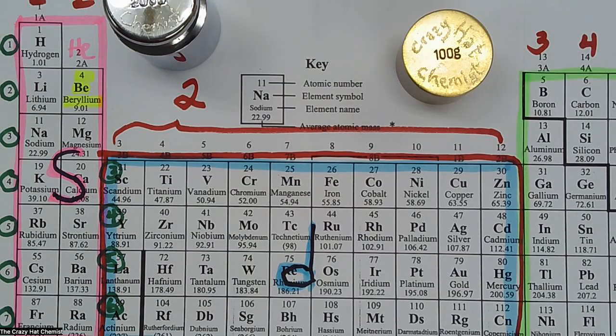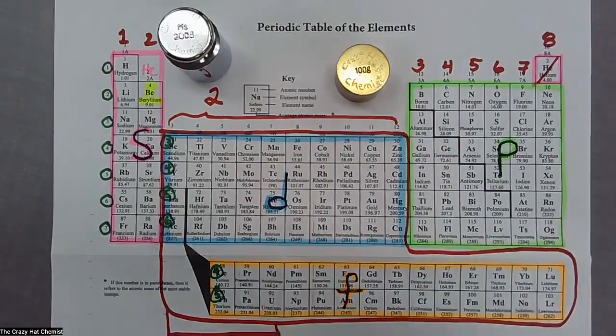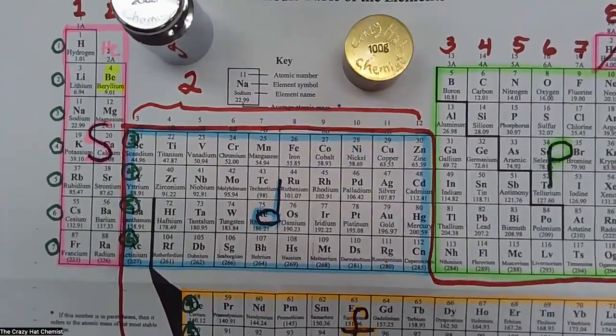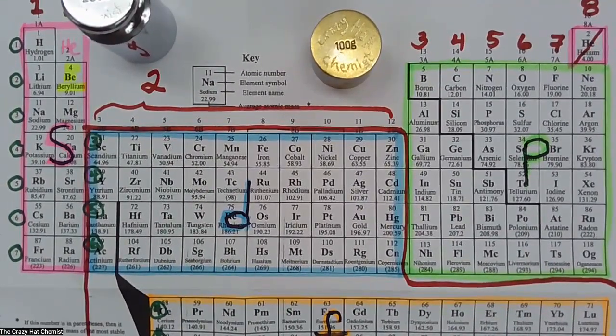So now what we need to do is zoom this out a little bit so that we see our entire periodic table. I'm going to zoom in on just the section that we are going to use for this particular element. So you can see part of my periodic table. It's the S's, the D's, and the P's. The F's are down here at the very bottom. We're not going to be using that at this moment in time.